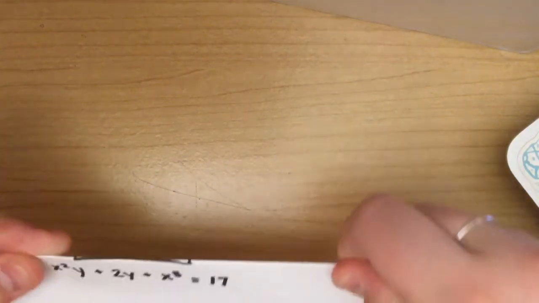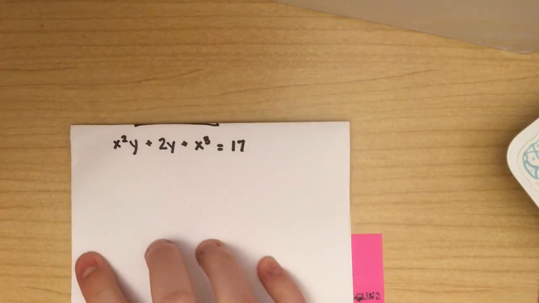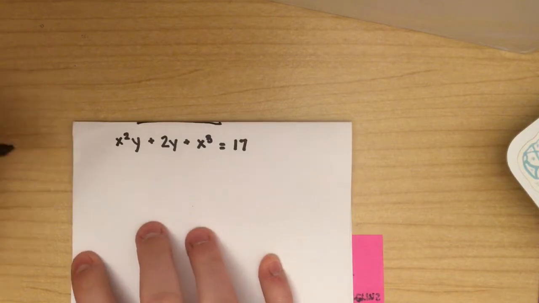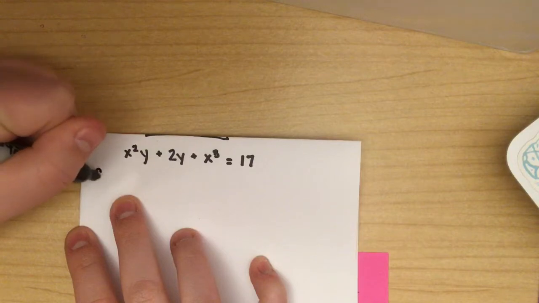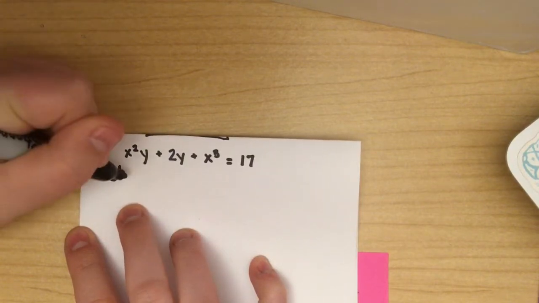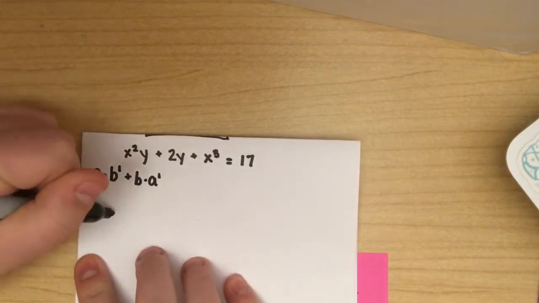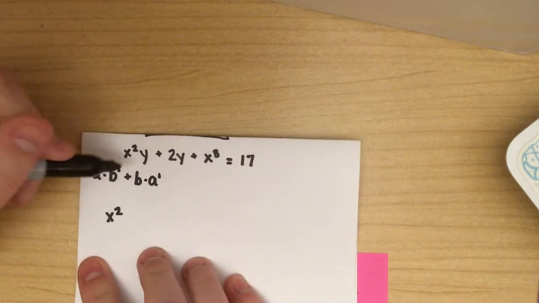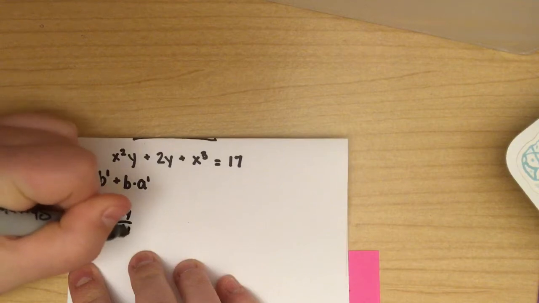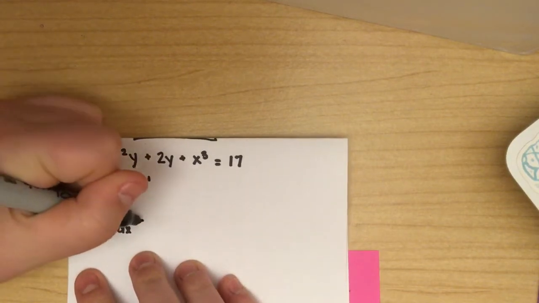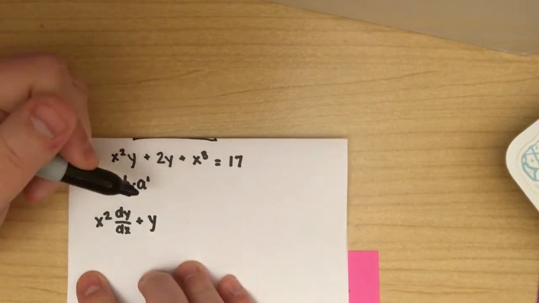because in this one we're going to have to use product rule. So we will derive this the same way we did the last one, but using product rule for this. So product rule is a times the derivative of b plus b times the derivative of a. So this would be x squared times the derivative of y, which is 1, but times dy dx, and then plus b, which is y, times the derivative of a, which is x squared.